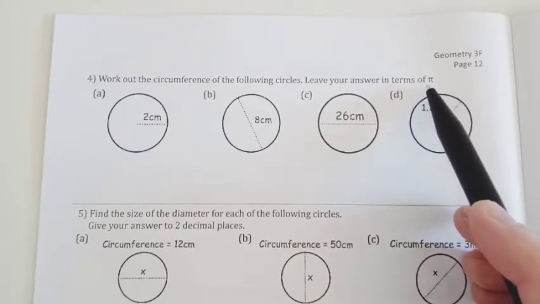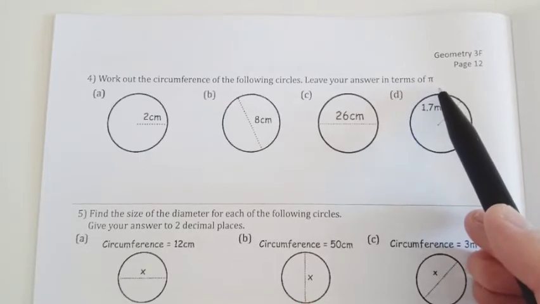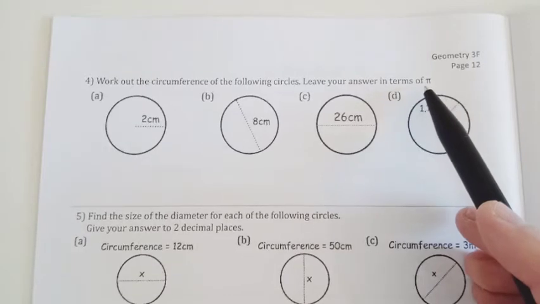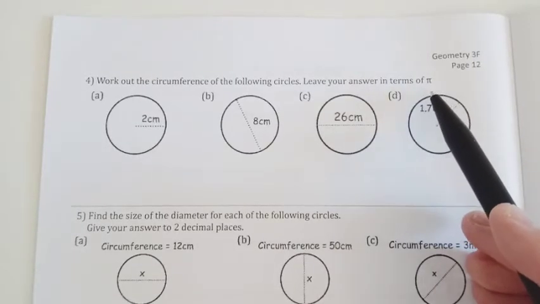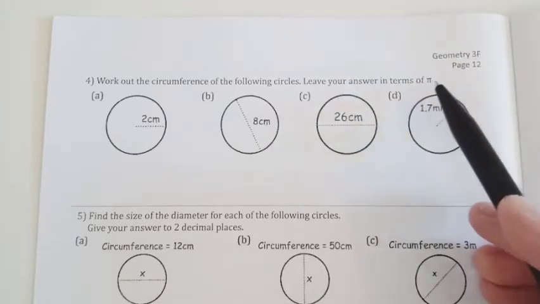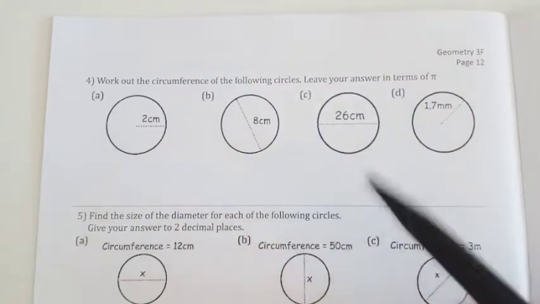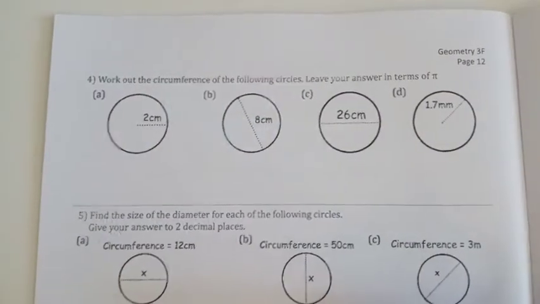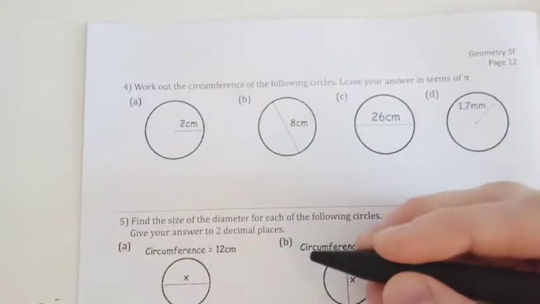The other reason for leaving answers in terms of pi is that it means they're still exact. The minute we use pi and we round it like we have done on the previous pages, the answer is no longer exact, it's been rounded. Whereas if we just leave pi, this number that goes on and on forever, as a symbol in our answer, it means that the answer is still exact. So for pi, I'll show you how to do this.